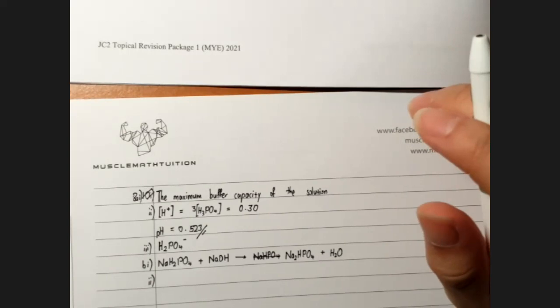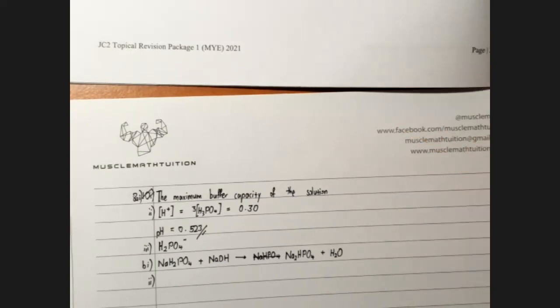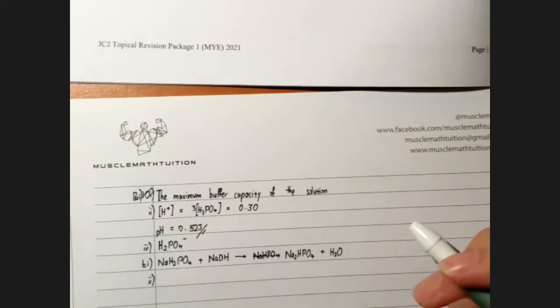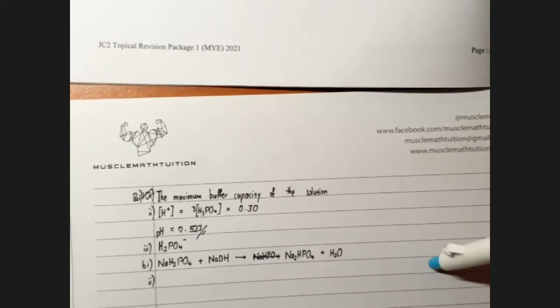This is neutralization. If they're asking you to show it as a buffer, then I believe we should write more. I know it says by means of a balanced equation, but a neutralization reaction does not get you there yet. What does a buffer reaction look like usually? I mean, there's also acid, I suppose.